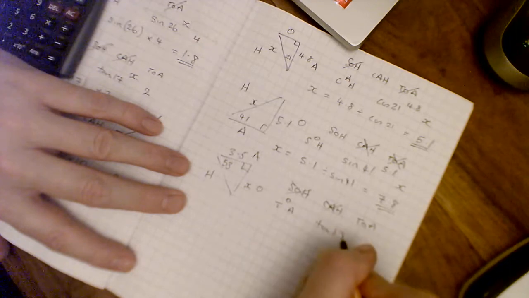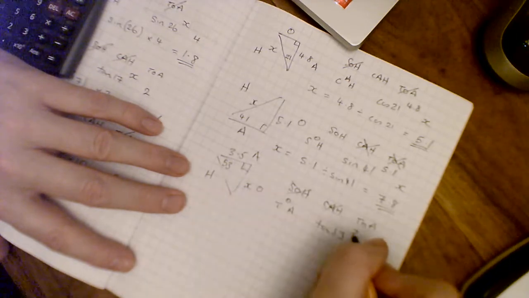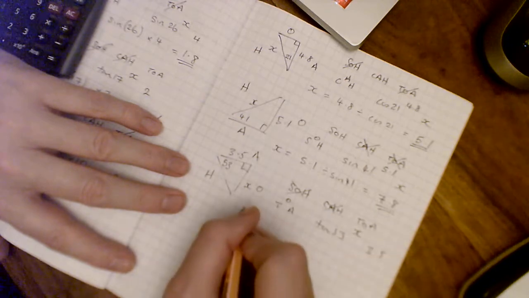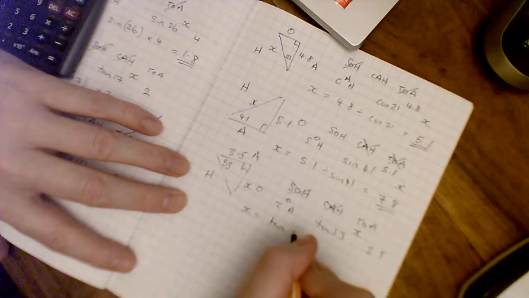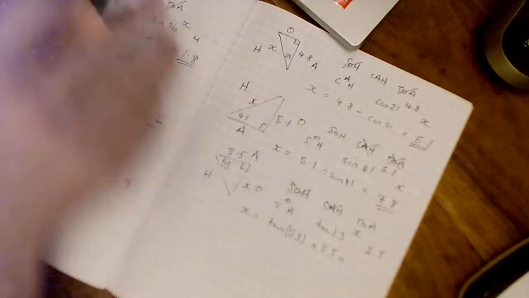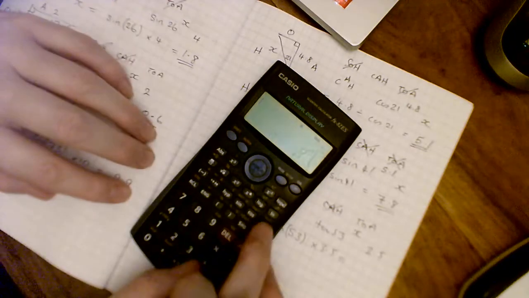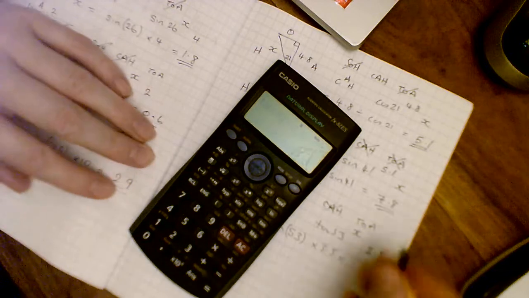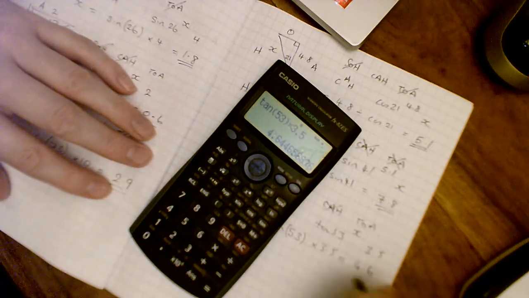Tan 53, the O is where the x is, and then we've got 3.5 off to the side. They're next to each other, so it's multiplying. X equals tan of 53 times by 3.5, which equals, get your calculator, tan 53, close your bracket, times 3.5 equals 4.6. So that's my set of answers for the first 6 questions.